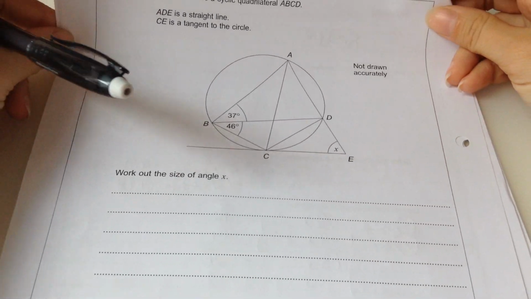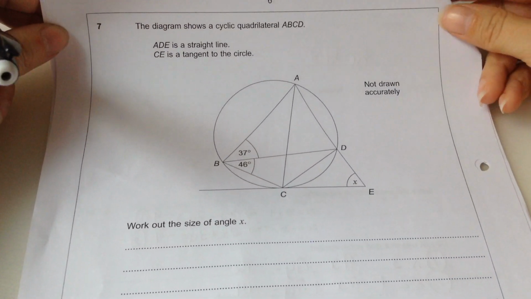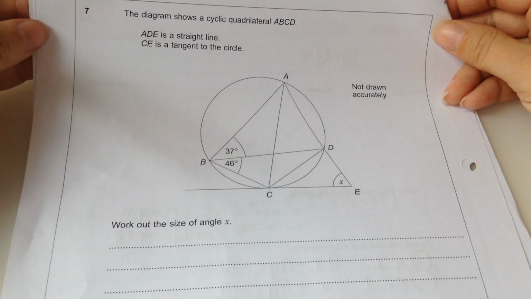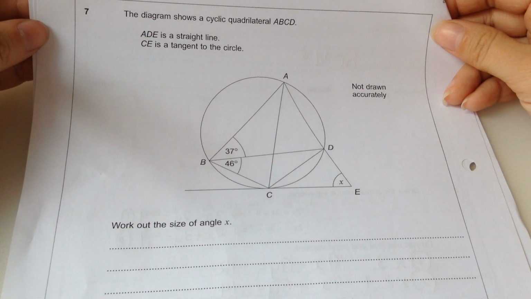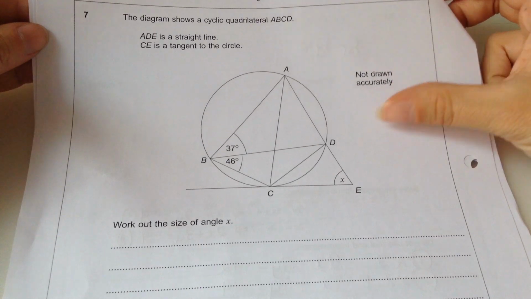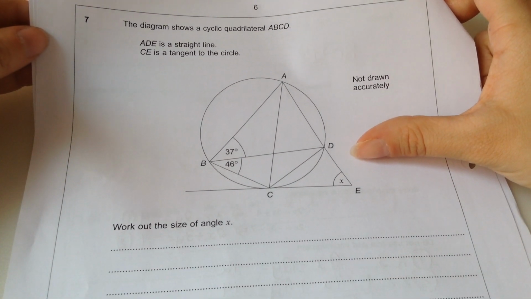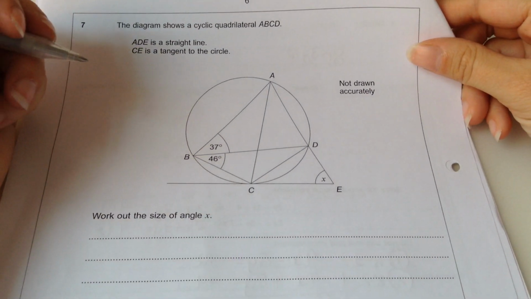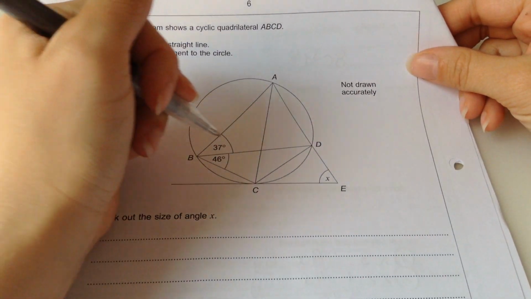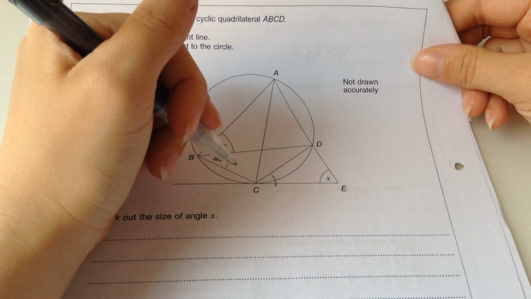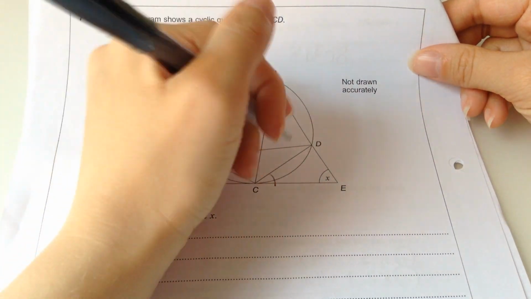Circle theorem, yay! The diagram shows a cyclic quadrilateral A, B, C, D. ADE is a straight line. CE is a tangent to the circle. Ooh, I see a tangent and I see a triangle. So what am I going to be using? Alternate segment theorem. So I know that that angle there is the same as 46.